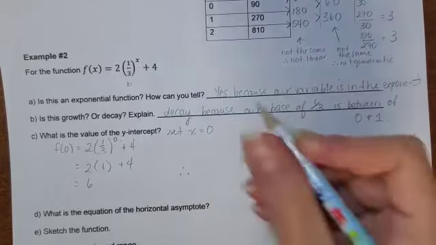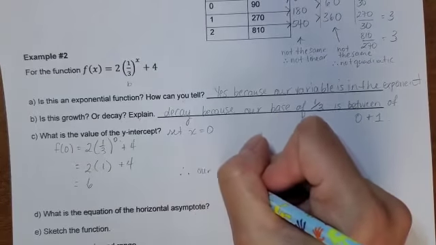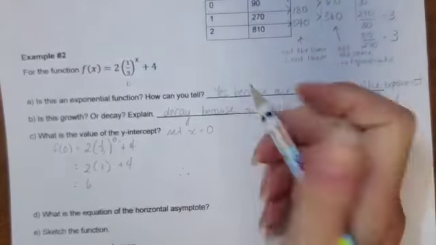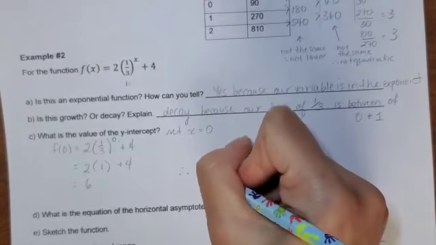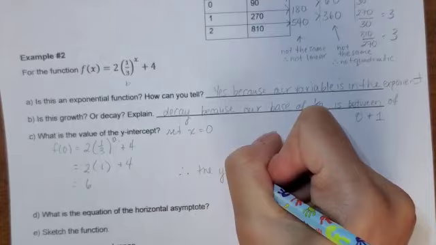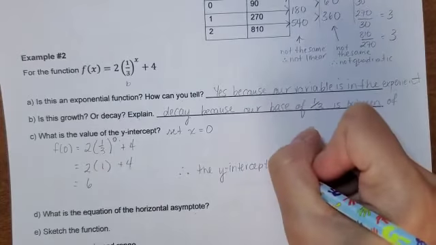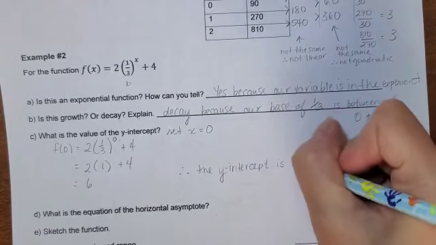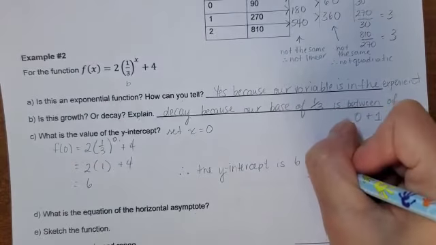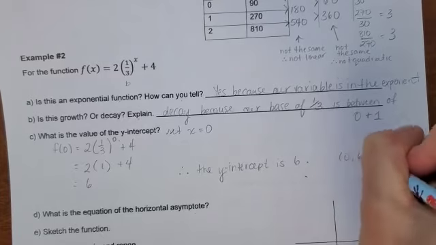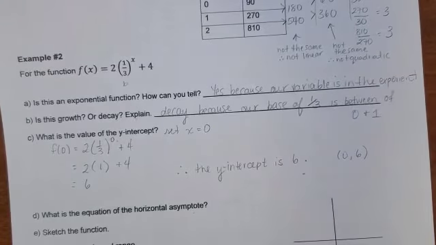Therefore, the y-intercept is 6. If you want to write our point, this would occur at (0, 6).